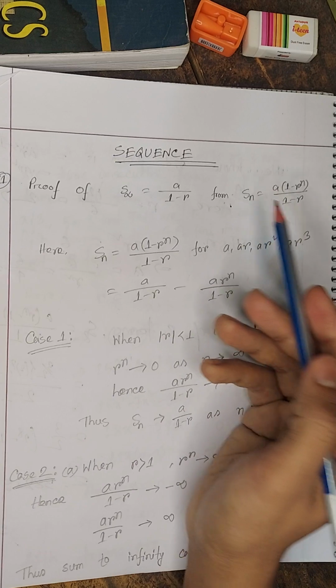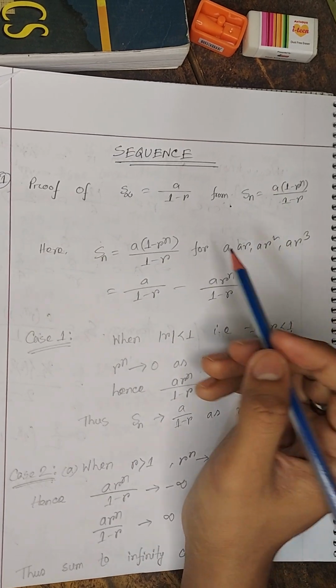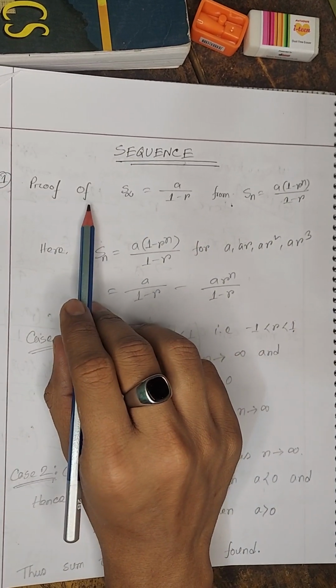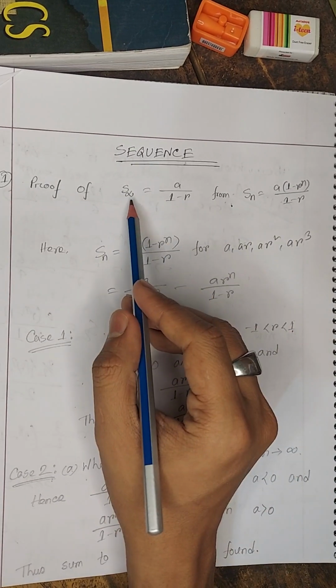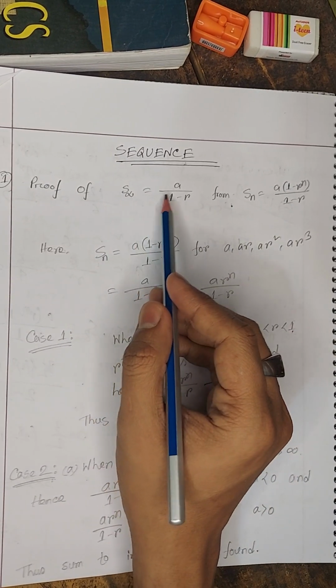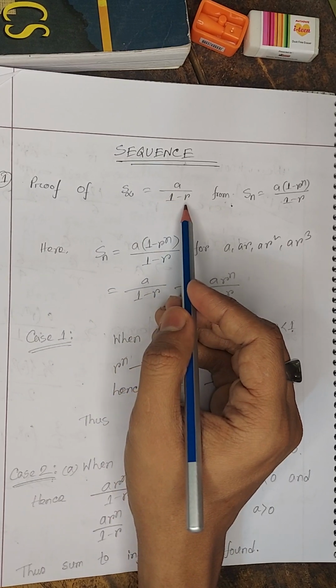Hello viewers. Today I'm going to show you some more problems for sequence and arithmetic and geometric progression from this chapter. First I will show you an important proof of S infinity is equal to a divided by 1 minus r.